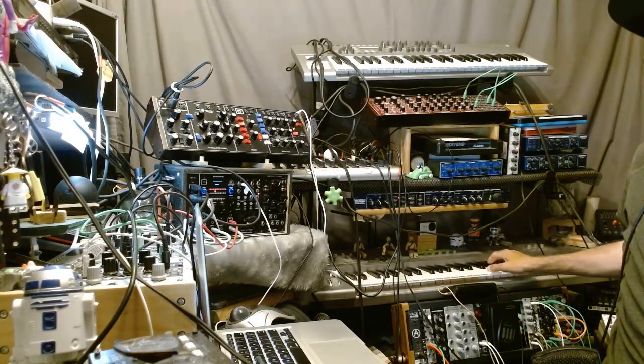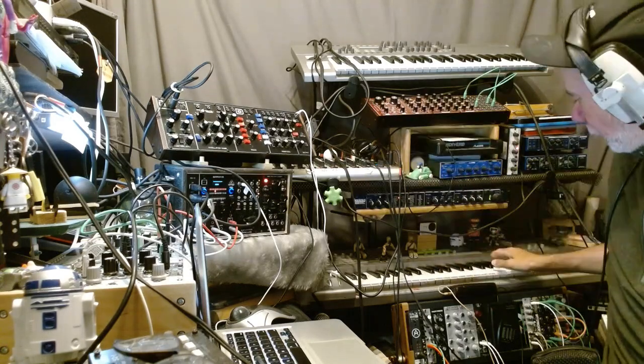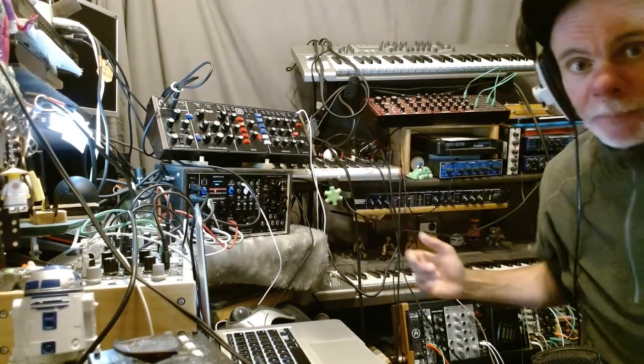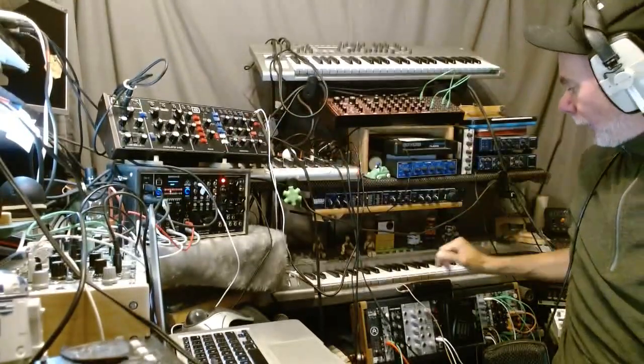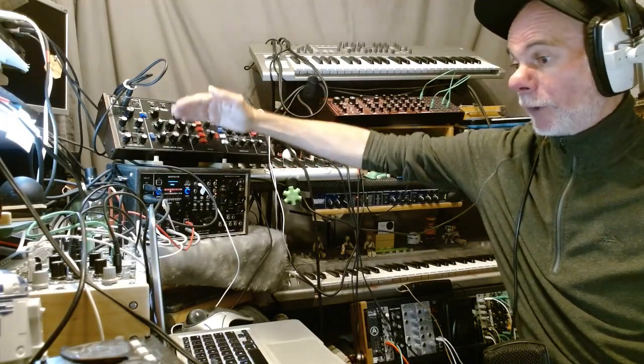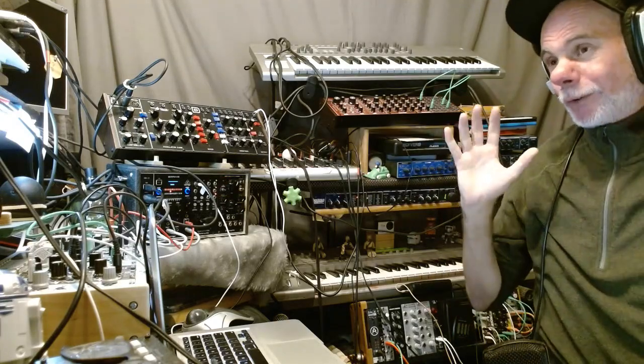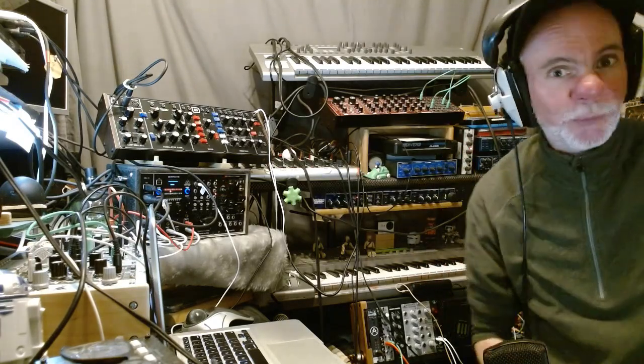So if I try and do the same thing, I can't trigger another note, because it's a monophonic synth. I do get 3 different oscillators playing at the same time. Awesome. But that's slightly different from the polyphony situation over here.